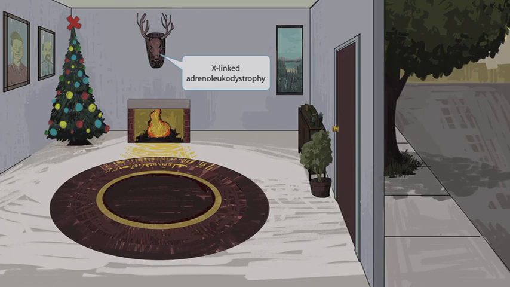This trophy should make you think of X-linked adrenoleukodystrophy. It's next to the X on the tree, and adrenoleukodystrophy has the word trophy in it. So X and trophy should make you think of X-linked adrenoleukodystrophy.